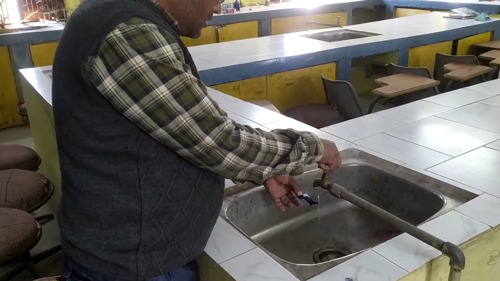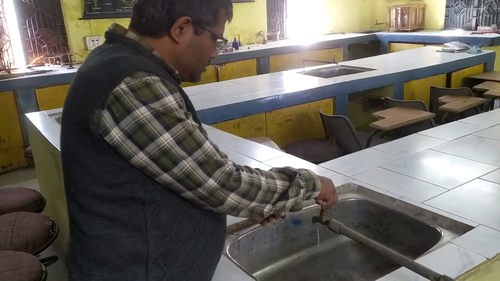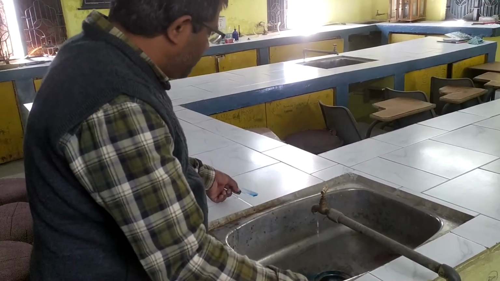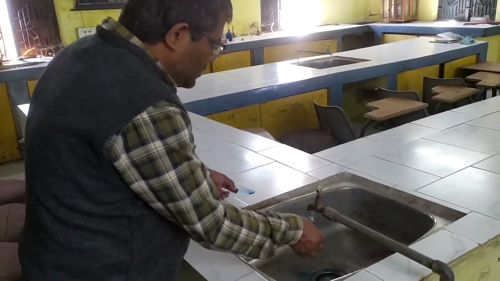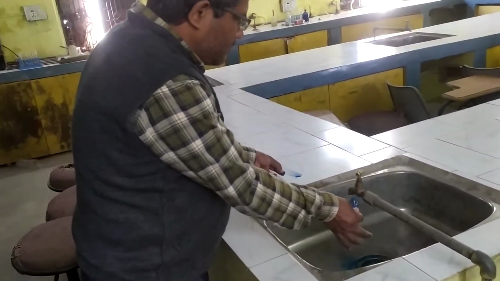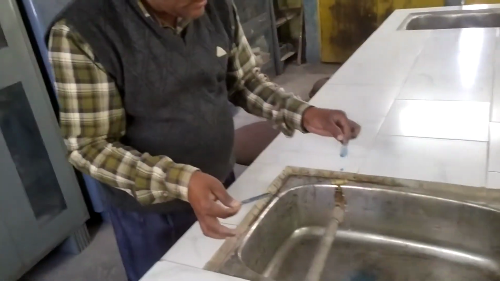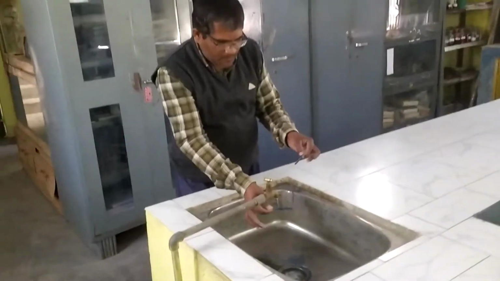We have to wash in the running water. So once it is fixed and the excessive stain is washed off, the microorganisms are fixed on the slide. So we have to observe this slide under the microscope now.